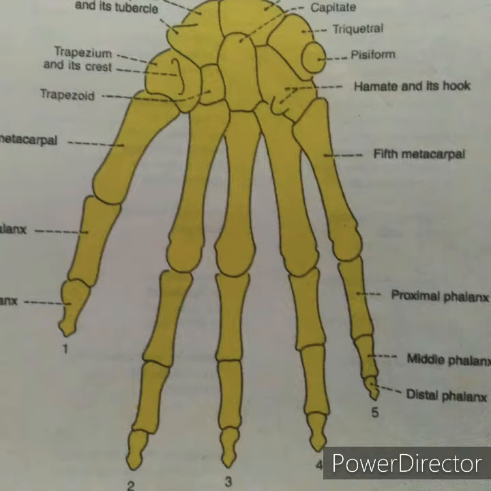How will you determine the side of the carpal bone? The proximal row is convex proximally and concave distally. The distal row is convex proximally and flat distally. Each bone has 6 surfaces.